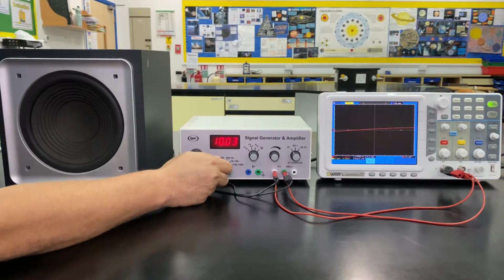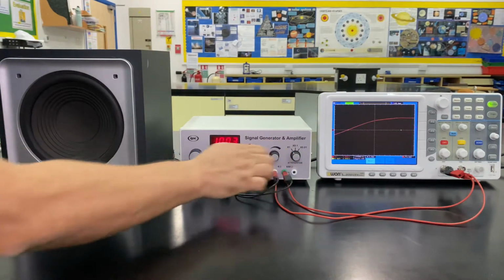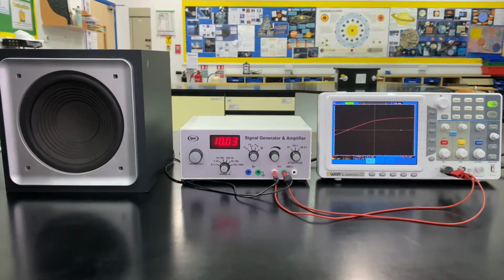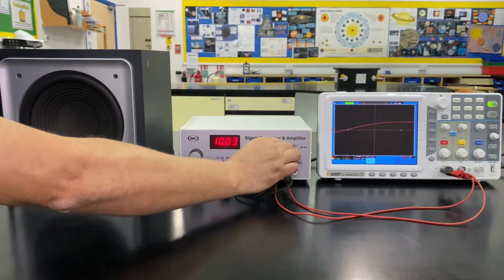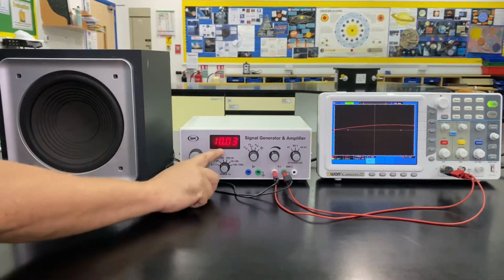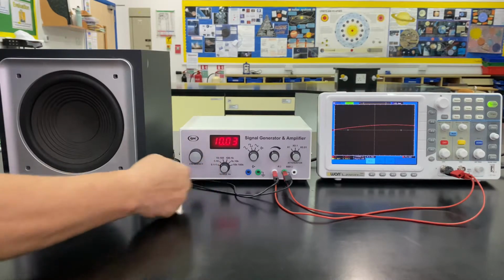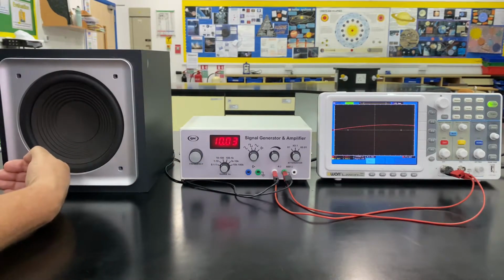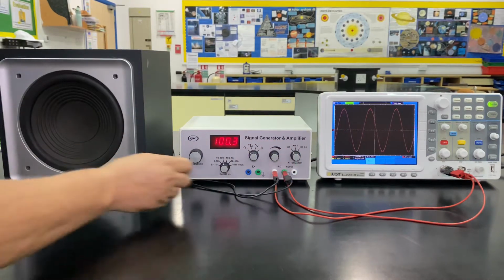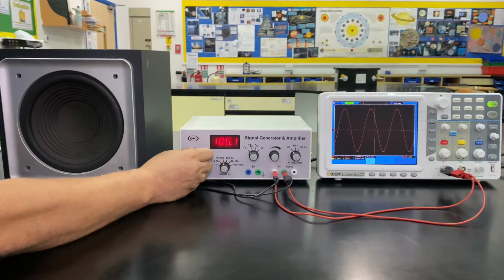let's go back down to 10 Hertz. So that's loud, the oscillations have a big amplitude. Okay? If I go quiet, the oscillations have a small amplitude. It's still moving in and out 10 times a second, but it's just doing it a smaller distance. Okay? So 100 Hertz. Let's stick with this.